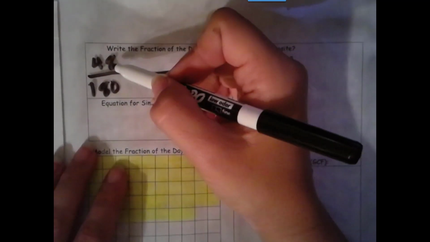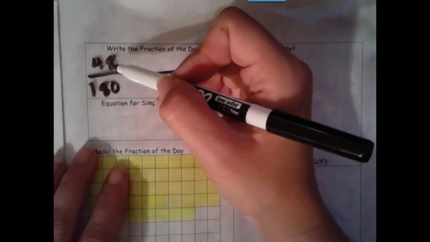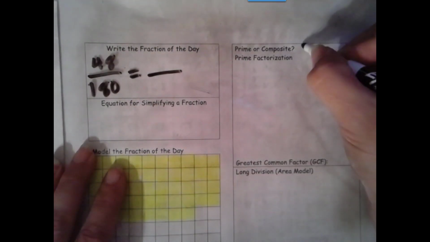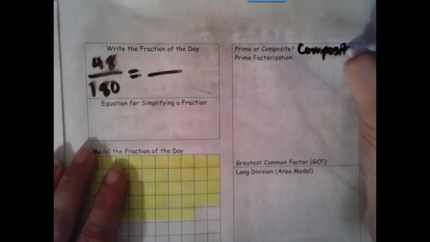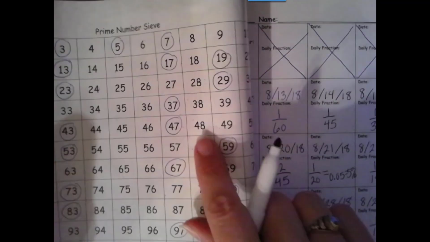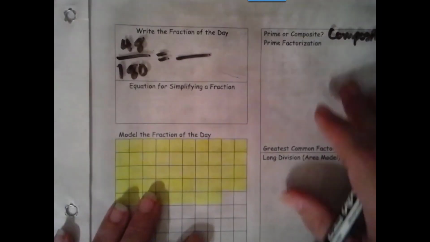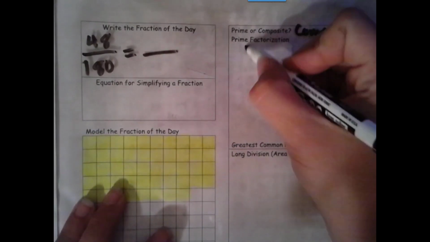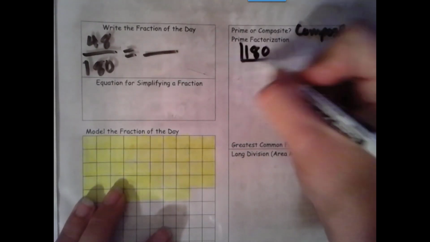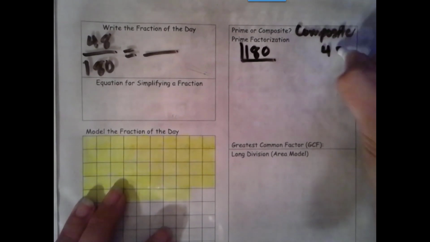Well, it's even, and the only even number that's prime is 2, so it must be composite. And you can always double check on your prime number sieve and see that it is not circled. It is composite. So we have to find the prime factorization for both our denominator and our numerator.